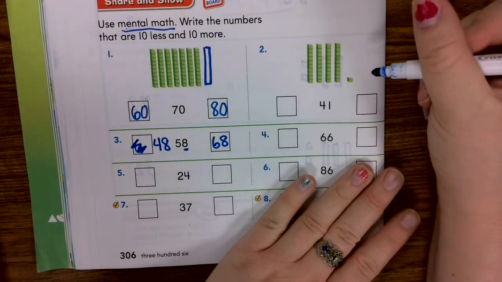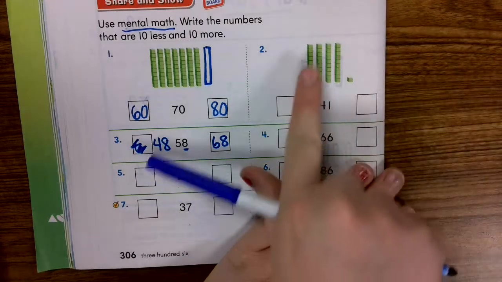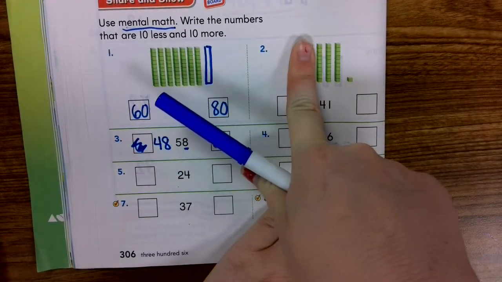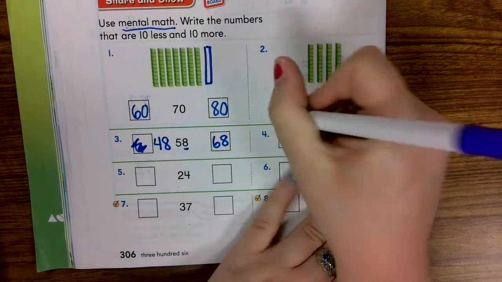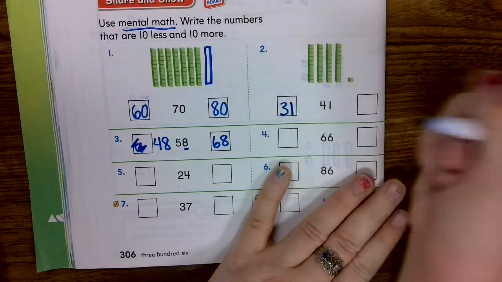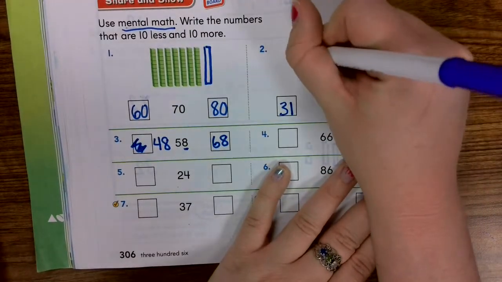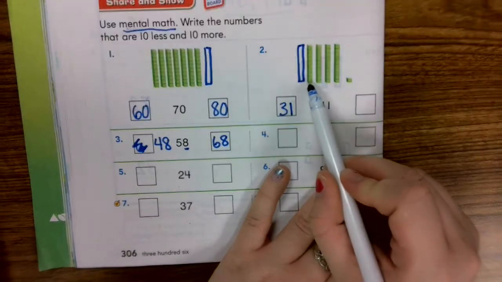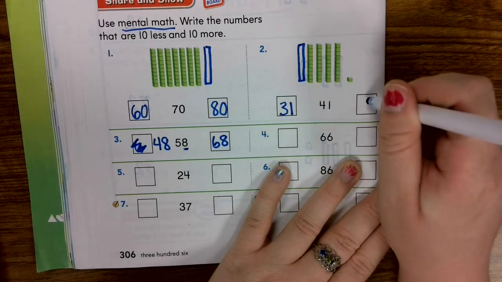to solve our problem. So we have 41, which is shown here. So let's just take 1 away for 10 less and count. We have 10, 20, 30, 31. So 10 less than 41 is 31. So to get 10 more, we have to draw 1 more 10 here. So now we have 10, 20, 30, 40, 50, 51.